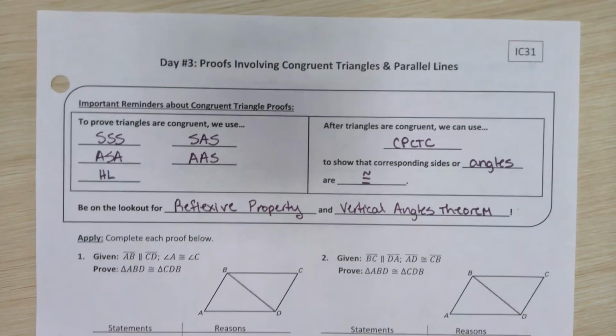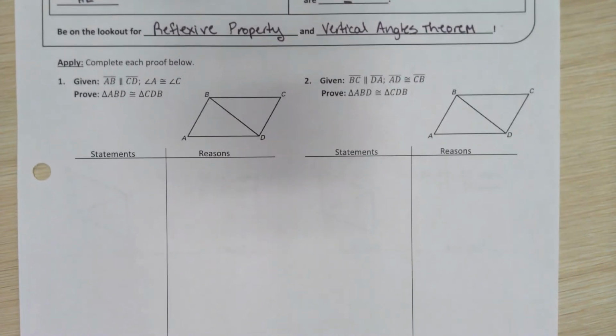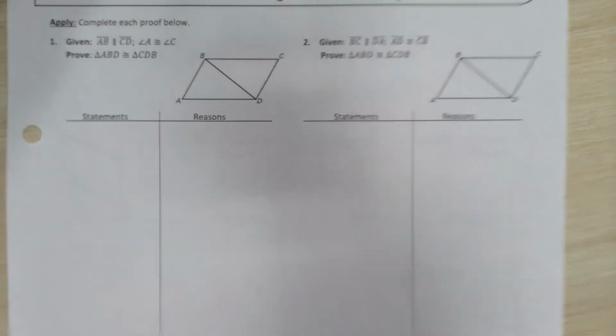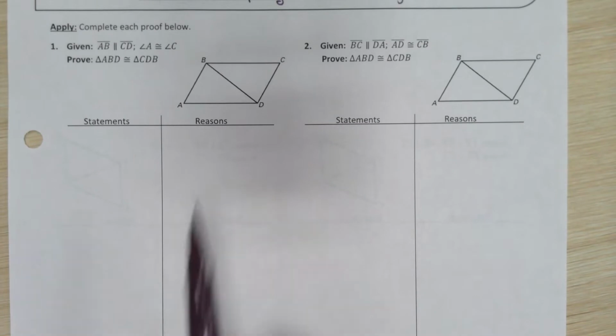All right, all that's left is for us to jump in and see what happens with these particular proofs. As you can tell in the pictures, we do see some triangles, so that's a pretty good indicator that we might be using congruent triangles to help us along. We also can see that we are given parallel lines in both of these situations.